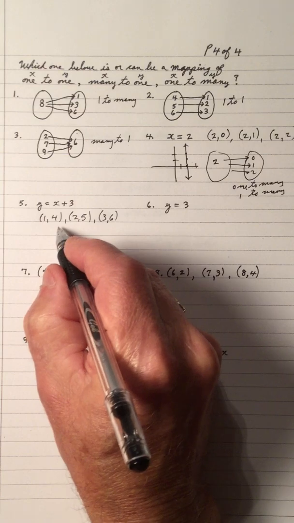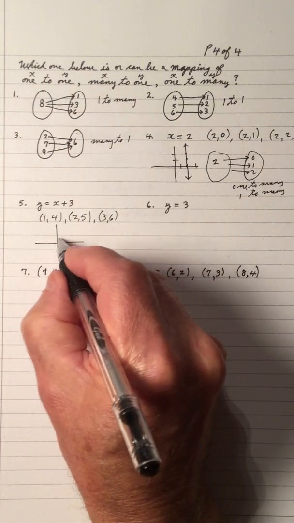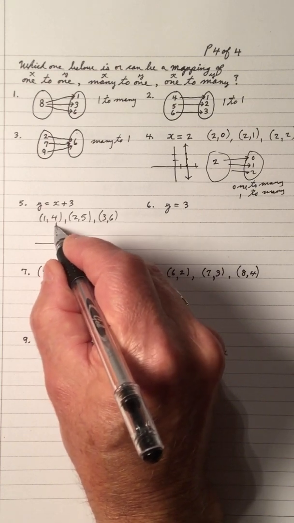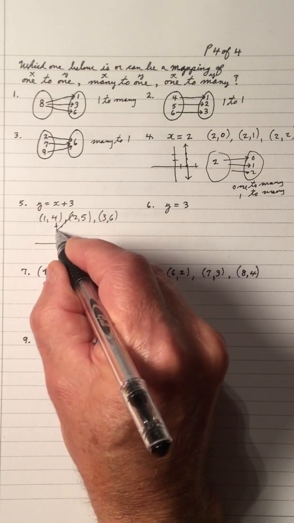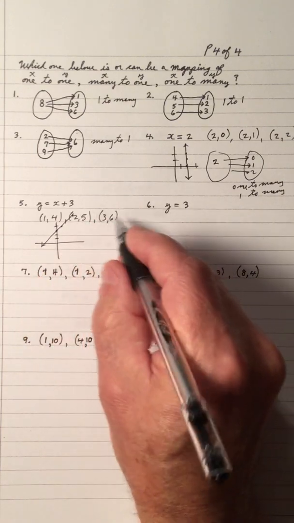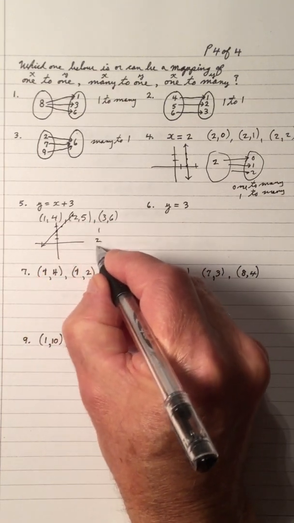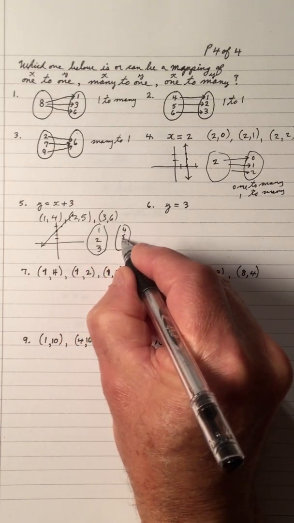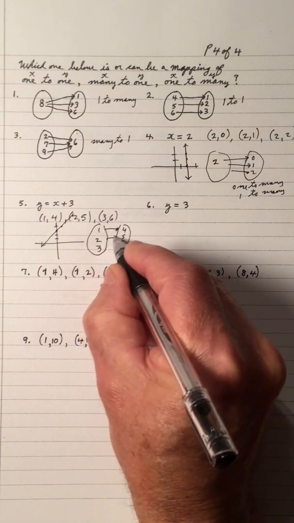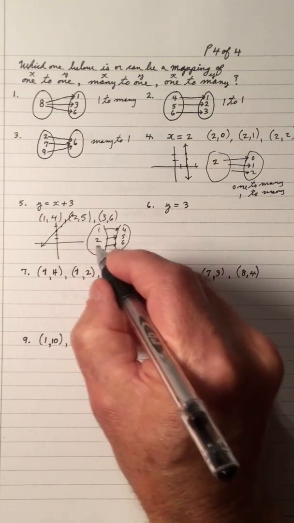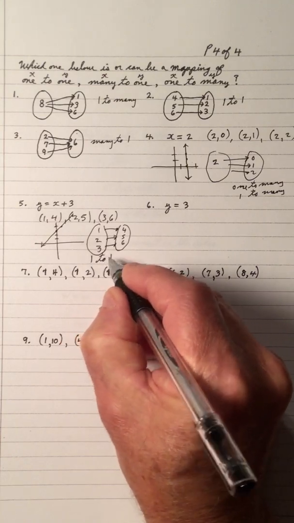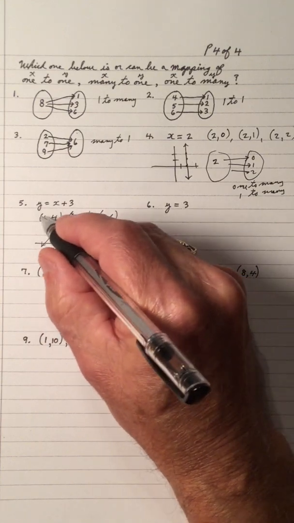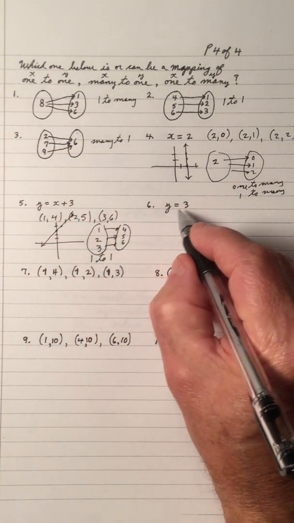So you notice that we have a line that has a y-intercept of 3 and a slope of 1. So we go up 1, right 1, up 1, right 1. So we have a line doing this. So notice that's 1, 2, 3 in this column, going to 4, 5, and 6. So there's no many to ones, 1 to many. So this is a 1 to 1. This is a line that slants up to the right. Line goes on. What about y equals 3?